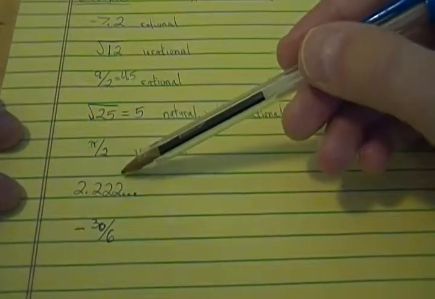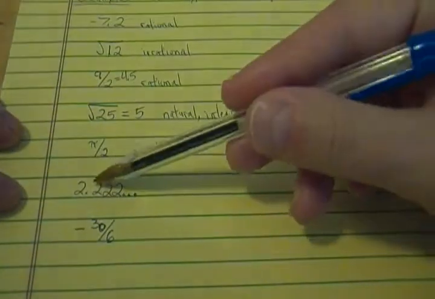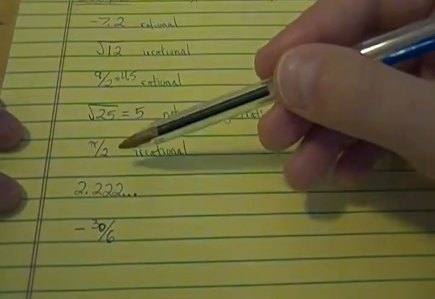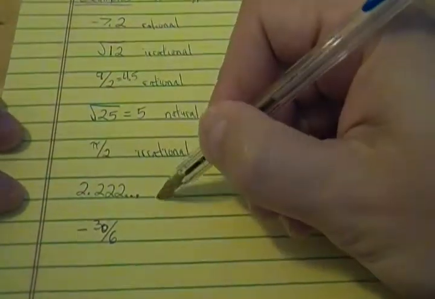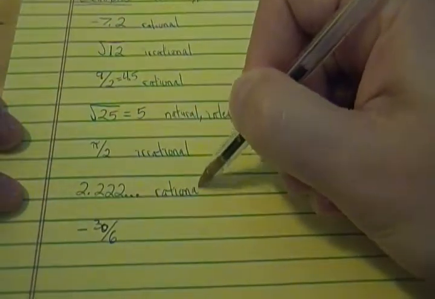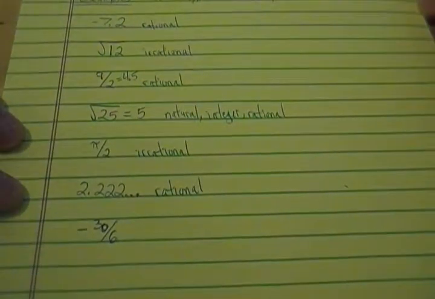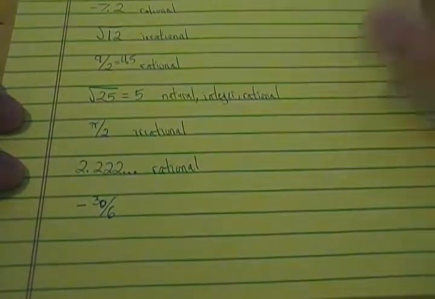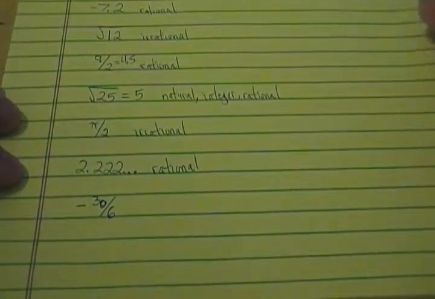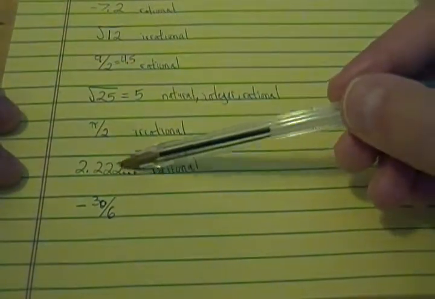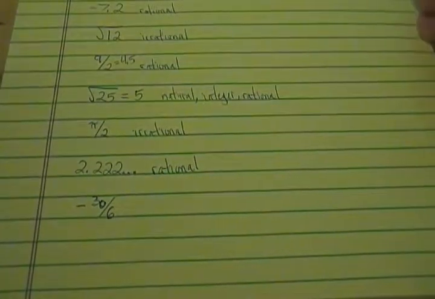The next one we have is 2.222. That's 2.2, and that 2 after the decimal point is repeated. Remember, repeated decimals are rational numbers. If your decimal is repeating, it's a rational number. If the decimal doesn't repeat, that's when it becomes irrational. But since this one contains a decimal, it's not going to be an integer or a natural number. It's just a rational number.